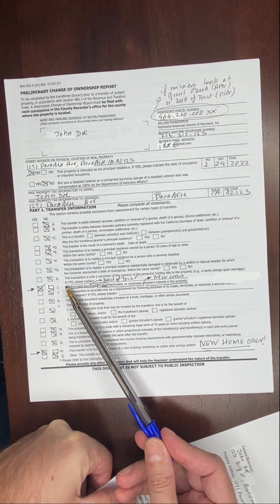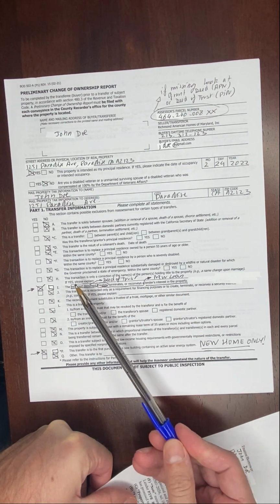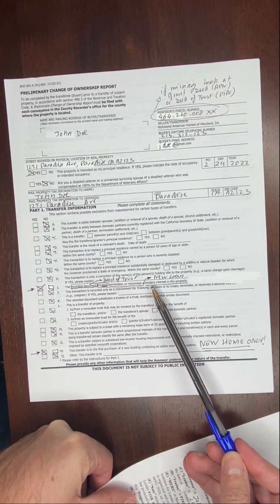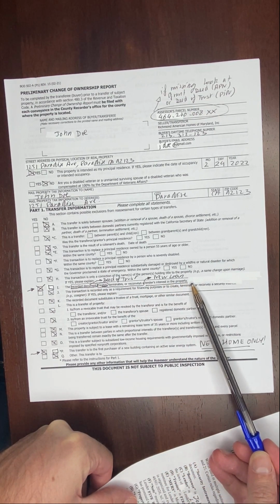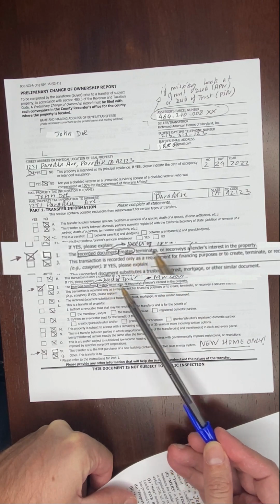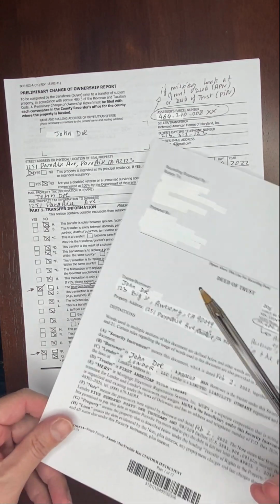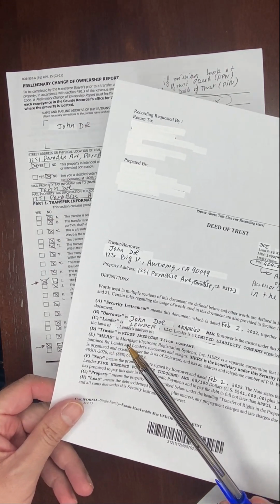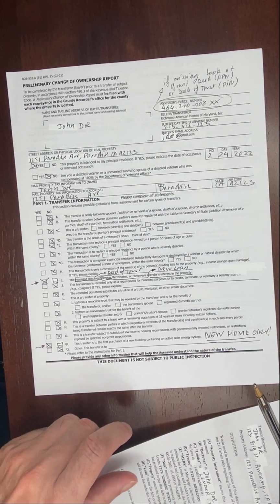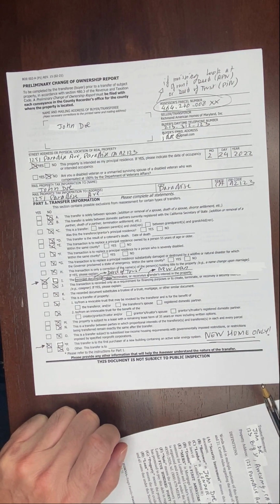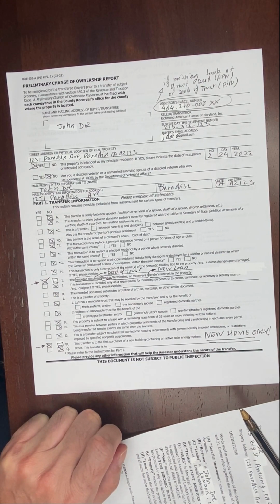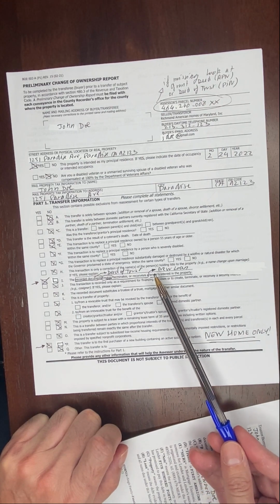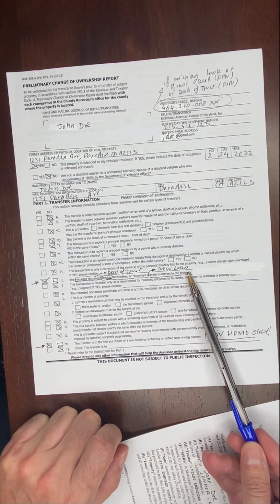So as we could see, the recorded document is the deed of trust, which creates a lender's interest in the property. Yes, it creates a lender's interest in the property through this security instrument. The lender is of course interested in your property because they gave you a loan. So this lien is actually what is created.